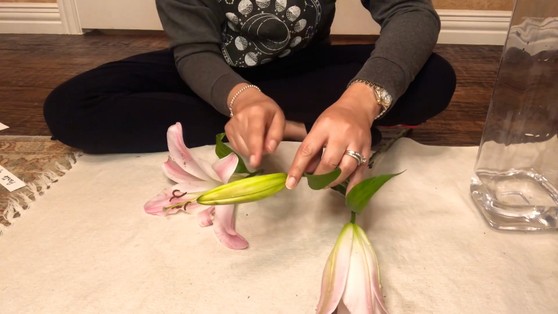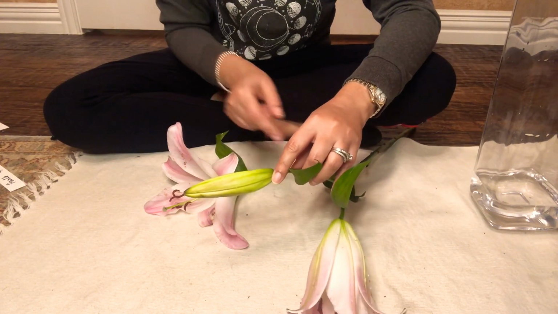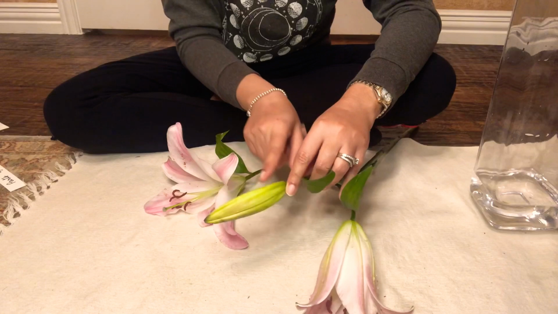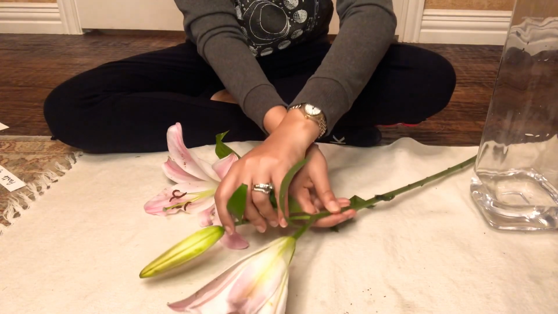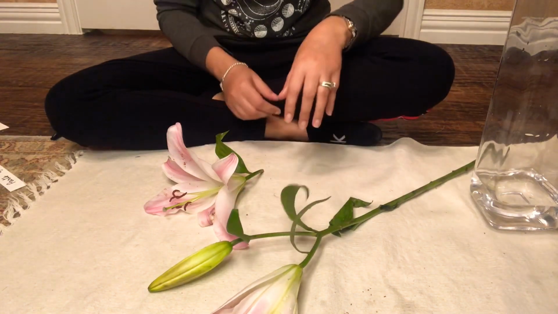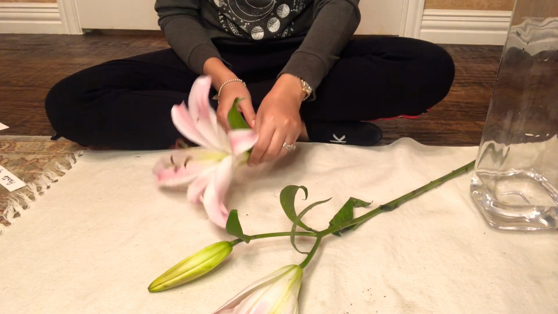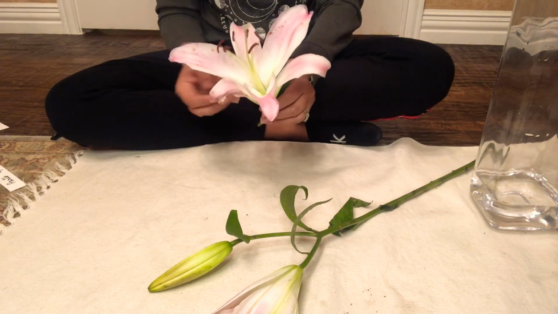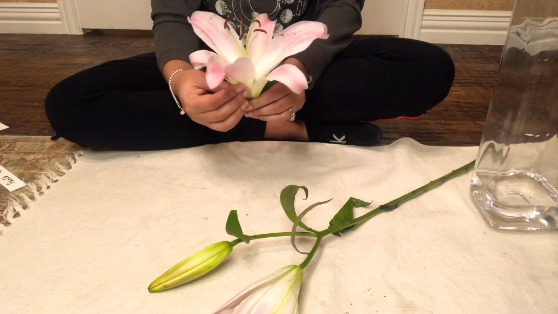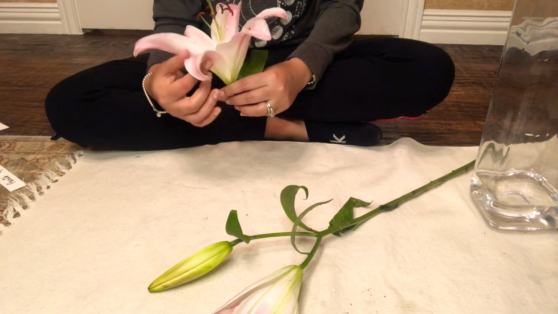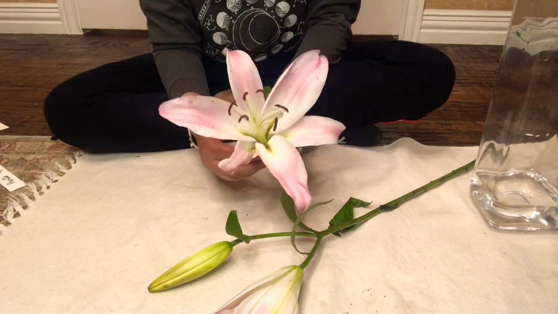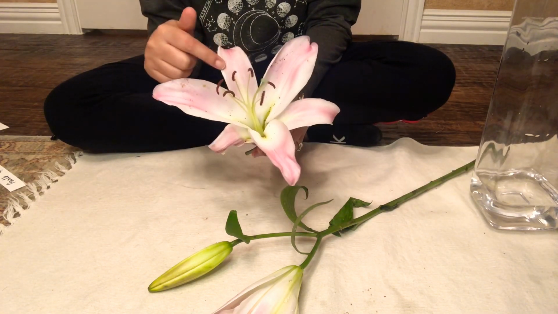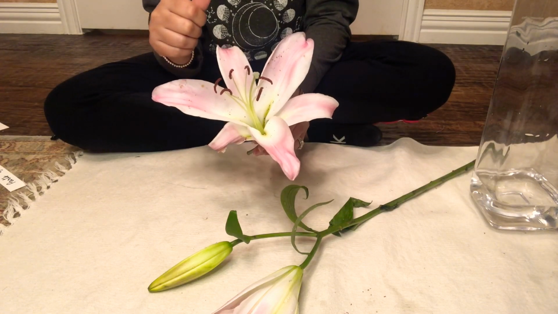So I have the perfect flower for you guys to show you the calyx. And then we have the corolla, and the corolla is the second whorl of the specialized leaves of the flower, and they are often brightly colored and they attract the insects.